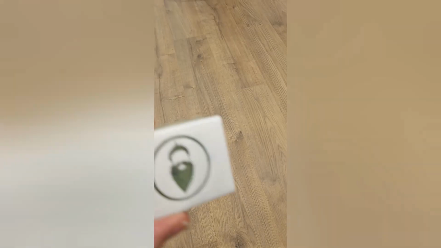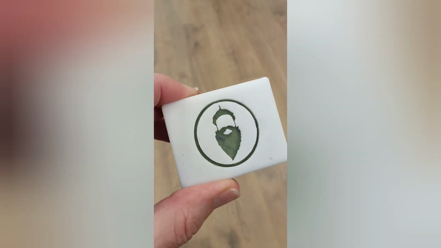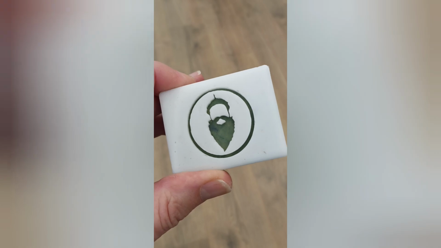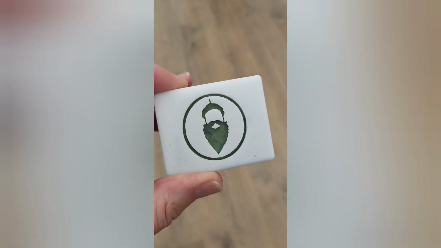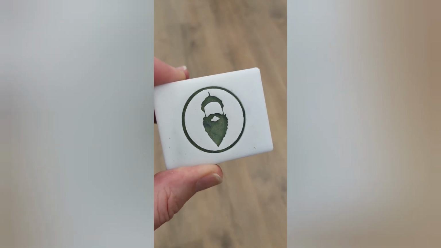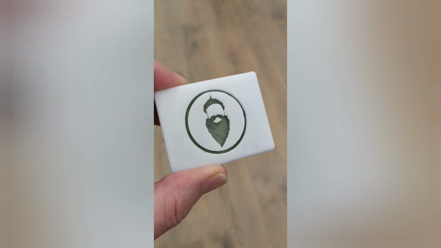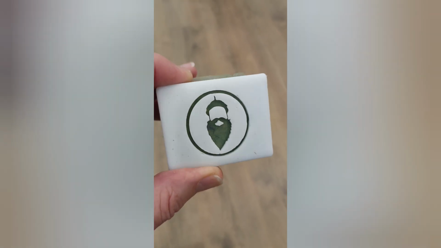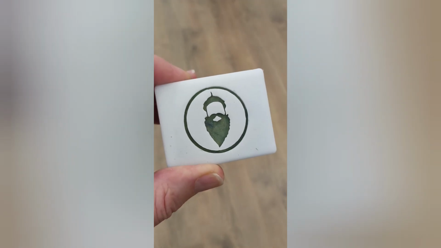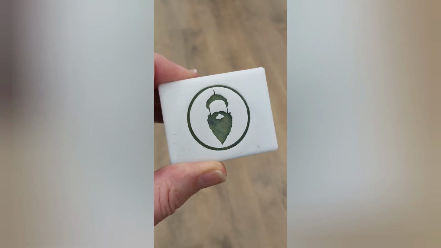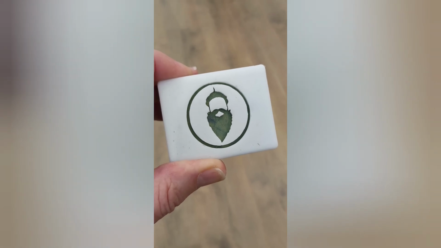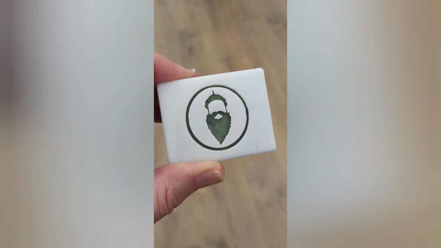And then if we look at the other soap, it actually came out really nice. So the simpler, the better when it comes to logo soaps, I've found. And this was just about perfect. So we'll show it to the client, see what he thinks, and we'll take it another step from there.